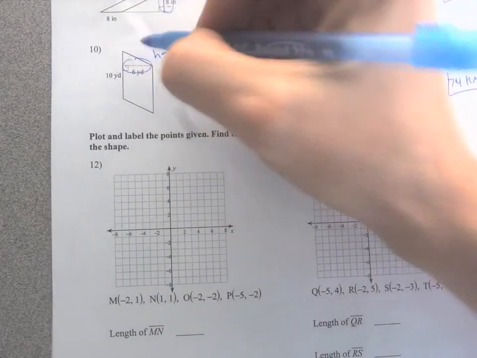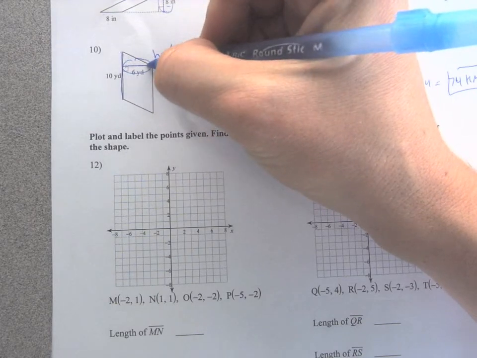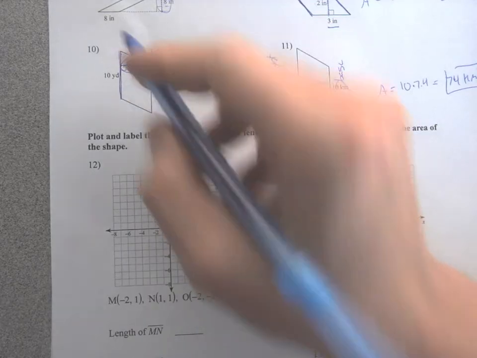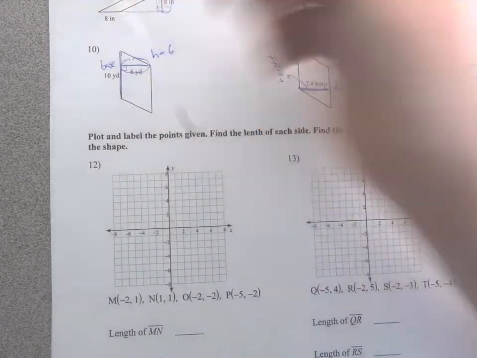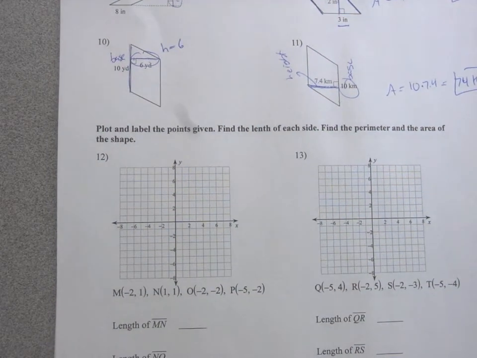Notice there's a right angle here, between this side and this side. If this is the altitude, then that means this is the base. The base doesn't have to be on the bottom, but the base does have to be perpendicular to the height measurement, or the height has to be perpendicular to the base. So look for that right angle, because that will show you where the height is and where the base is. And then you can use those numbers to find your area.